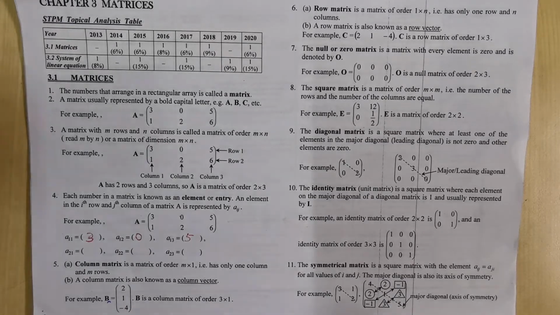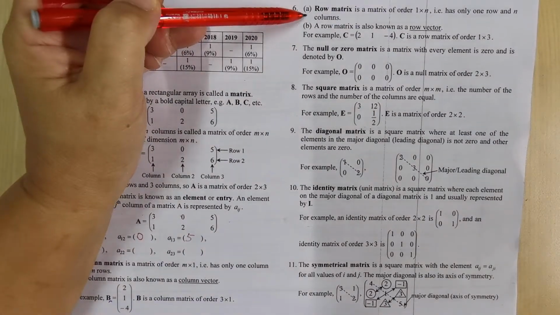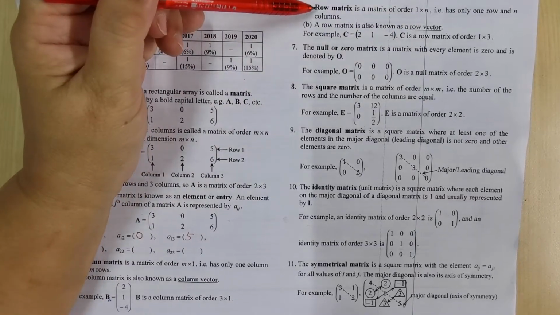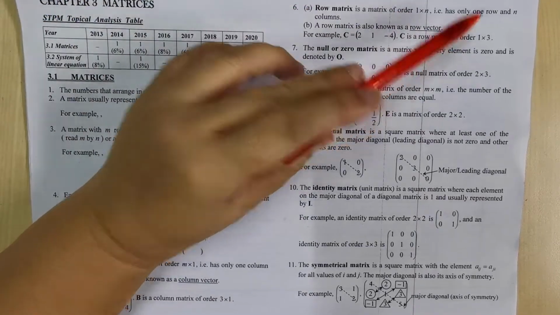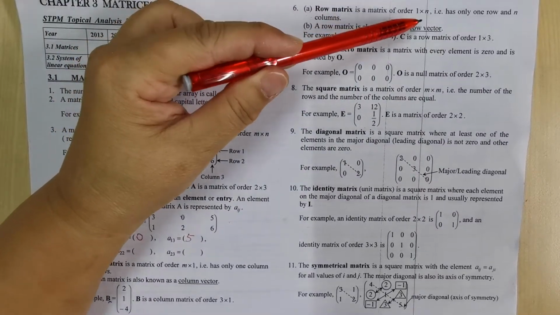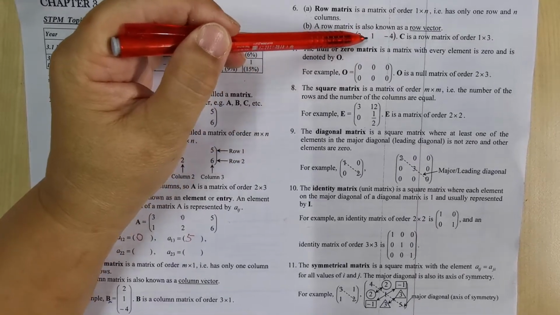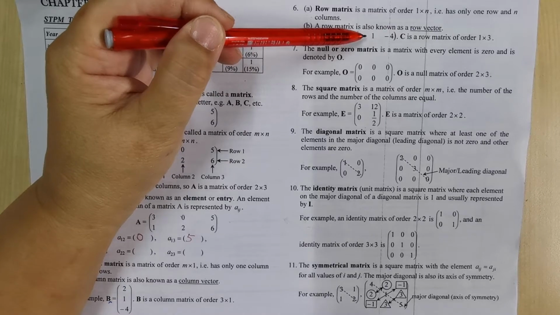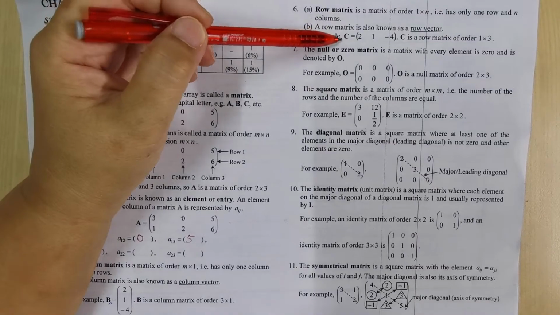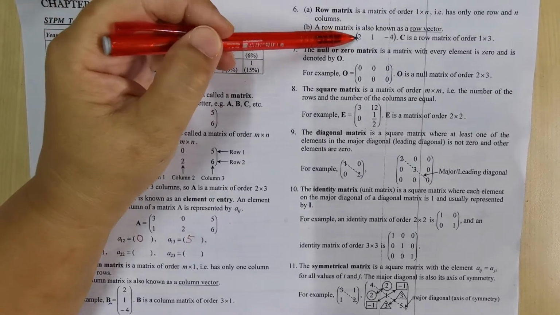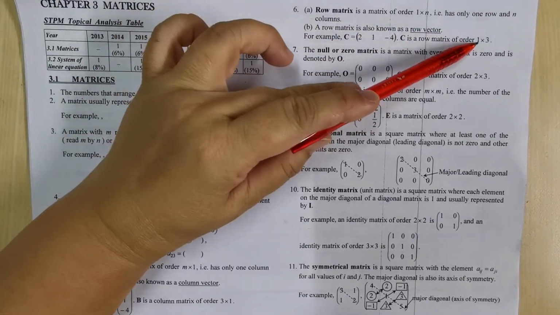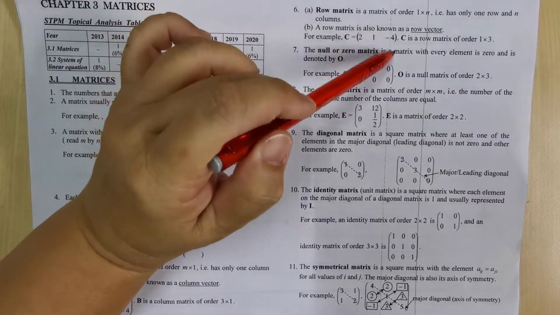Okay, the next one is the row matrix. A row matrix is a matrix of order 1 by n. Since the name is row, it has only one row and n columns. A row matrix is also known as a row vector. Means we write the vector in this way, but this one we seldom use. Normally we use the column vector. So this is one example of a row matrix. Now let's say matrix C is 2, 1, -4. So C is a row matrix of order 1 by 3. 1 row, 3 columns.